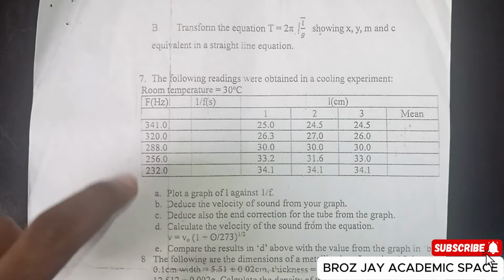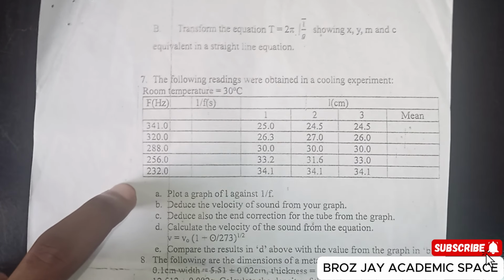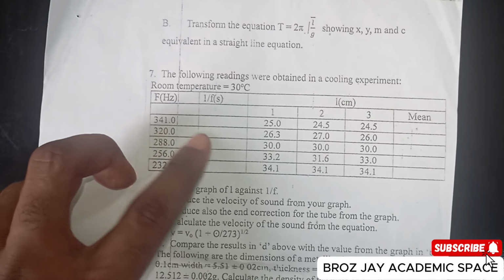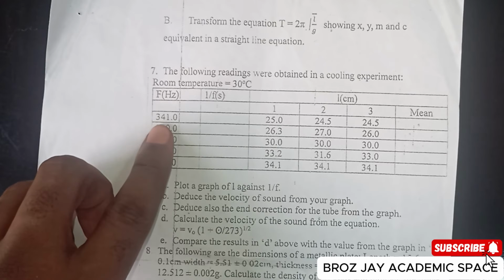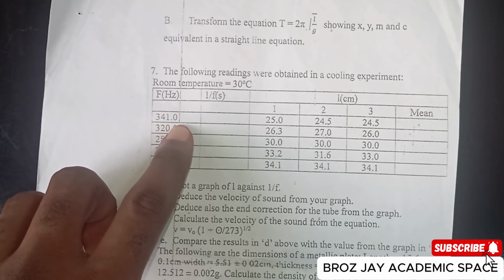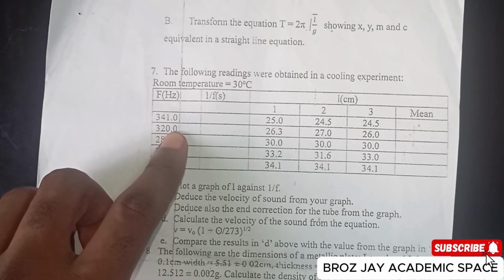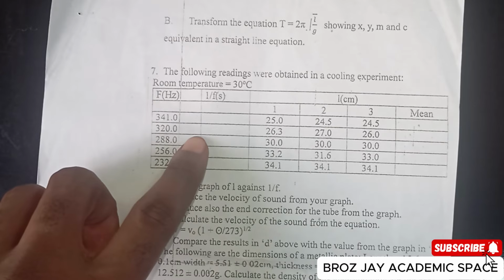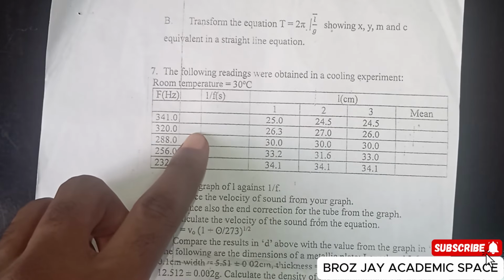Now, how do I fill in this table? 1 divided by 341.0 will give us 0.0029. So what are you going to do? You approximate that guy, or you put it in standard form.